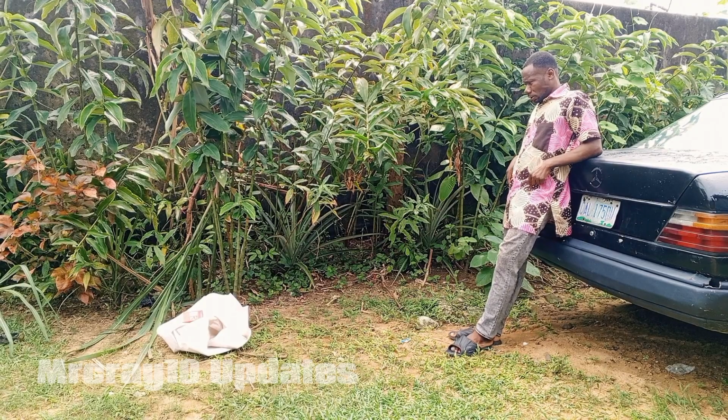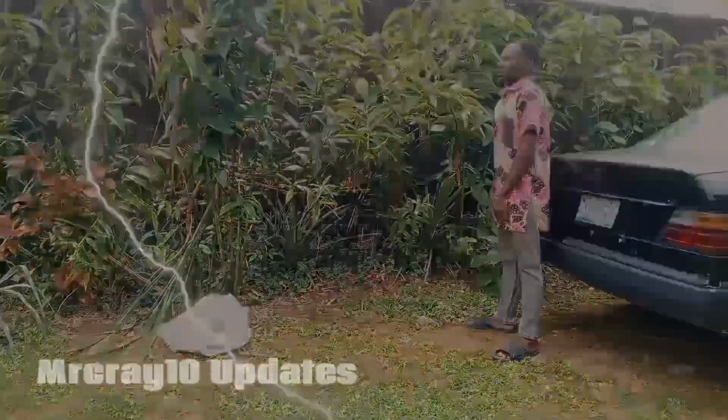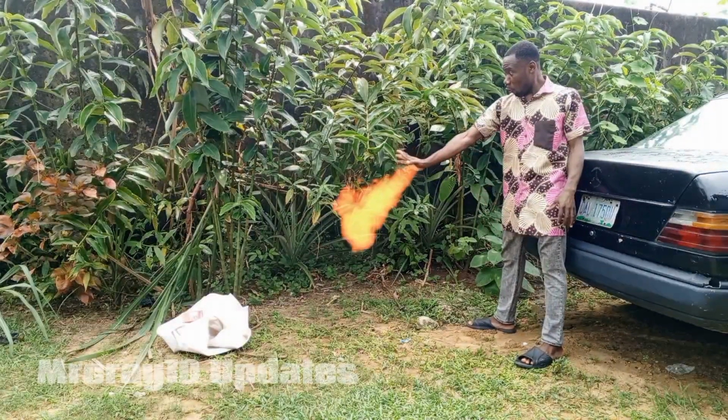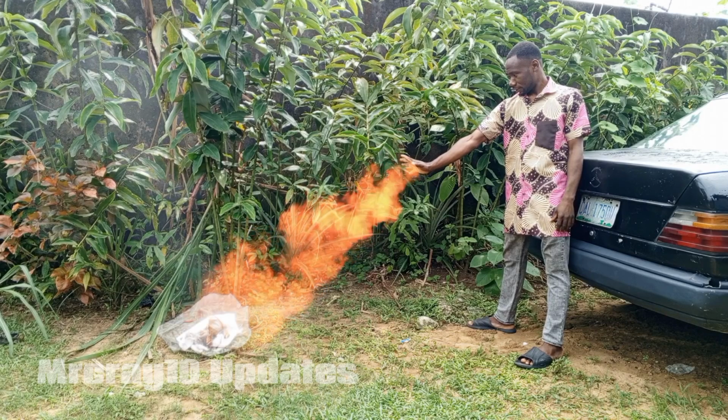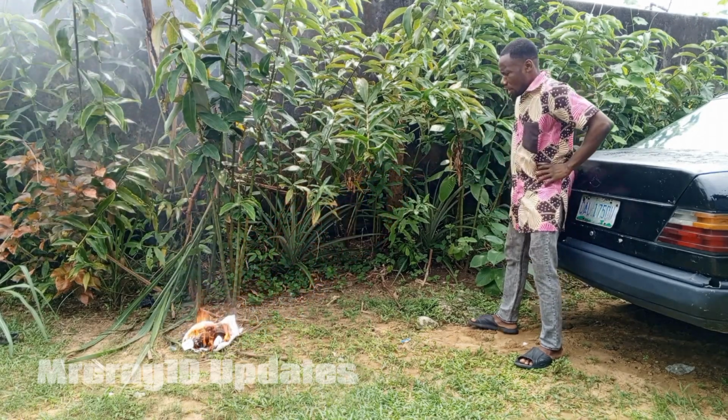Changing a particular effect to another effect is one thing a video editor should know how to do. Now watch this short video clip. I'm using the Merlin fire effect to show you what I'm talking about. If you've not watched this video, you just click on the link you see up here. Go and watch the tutorial on how to create this type of video.